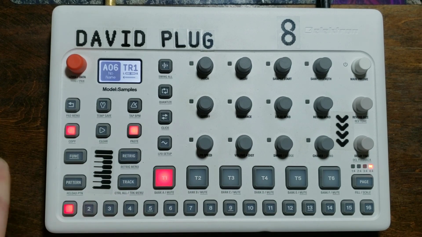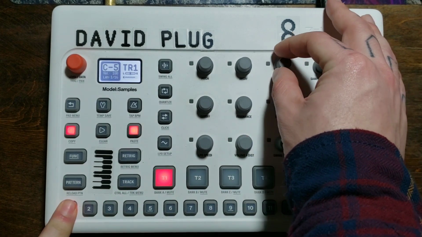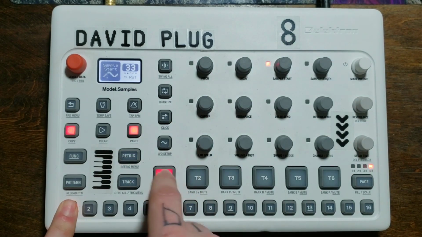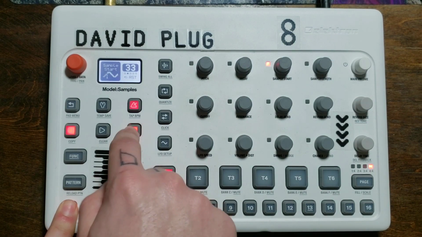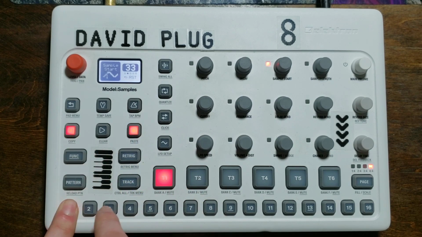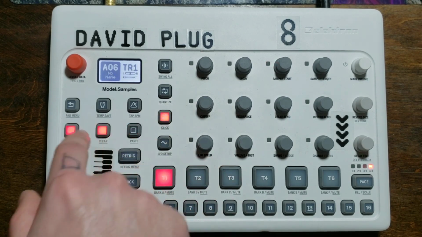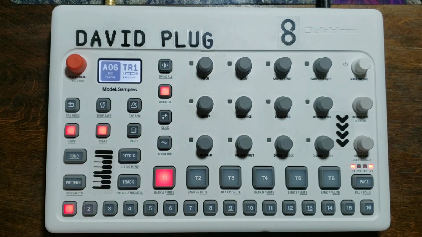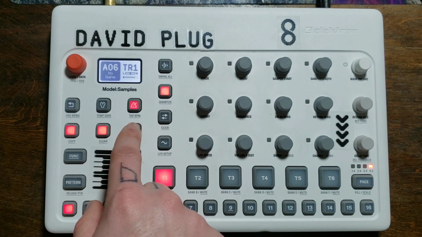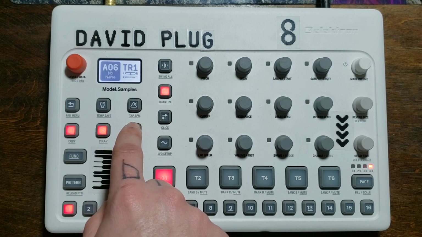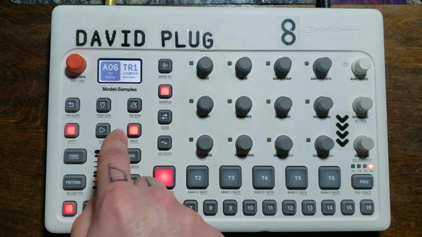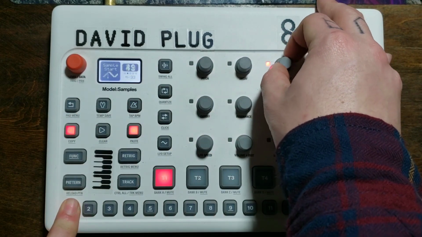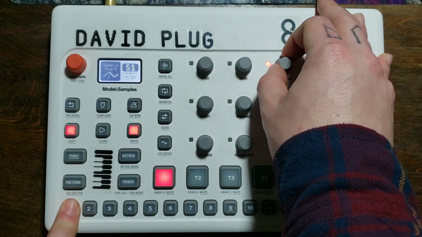So what I would do here is grab this, and then you'd have to test it out, but I would kind of go around here. Let's see if I could loop this. All right, so it's not as easy as I would like to say.